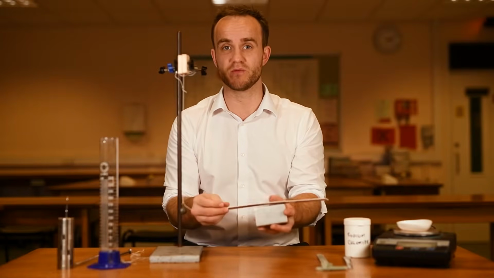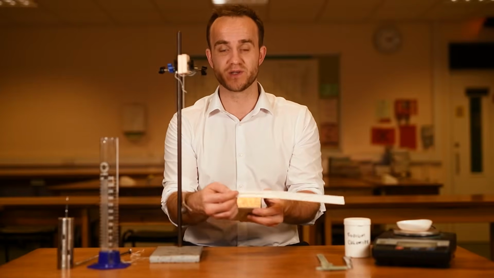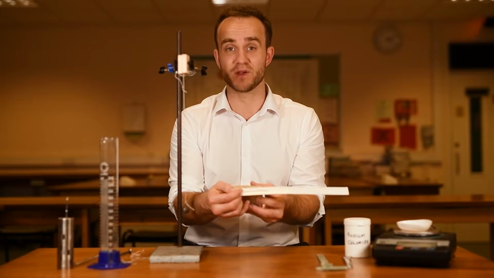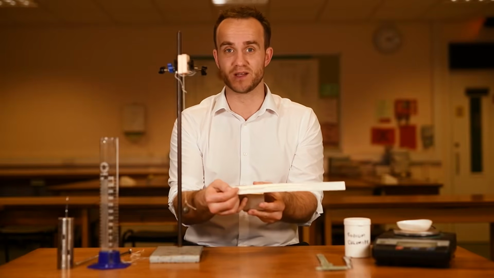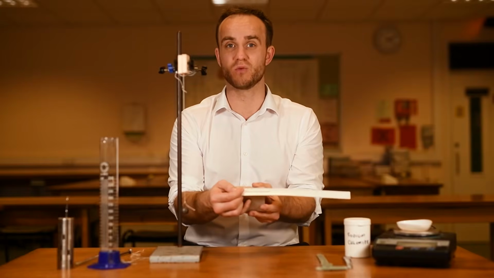If I'm measuring this block with a ruler, I want to make sure that the ruler is as close to the block as possible. If I'm measuring something with the ruler quite far away from the object, then obviously I'm going to get parallax error because I can move my head and it's going to look like the edge of the block lines up with the wrong number.